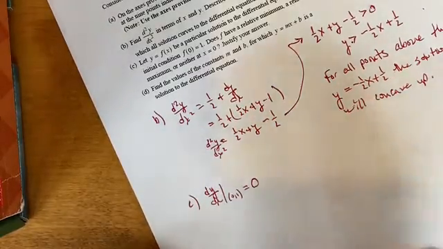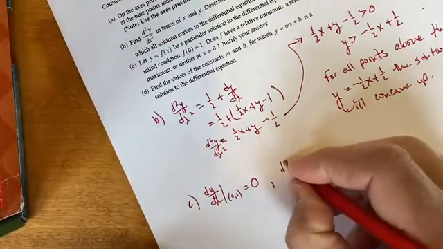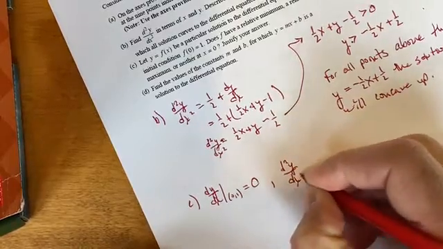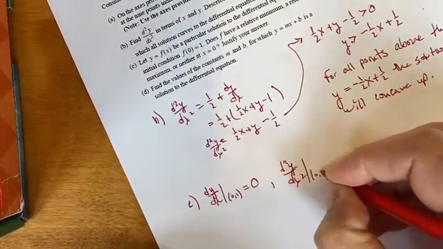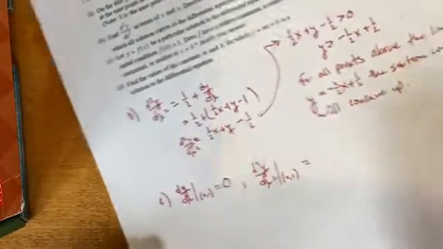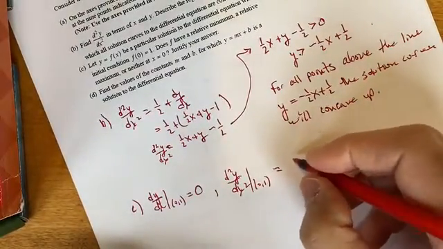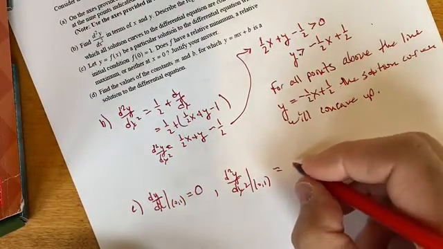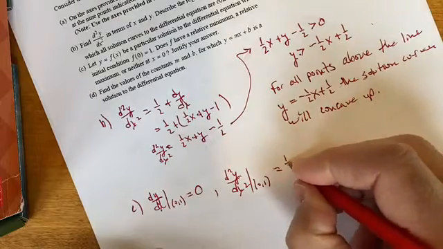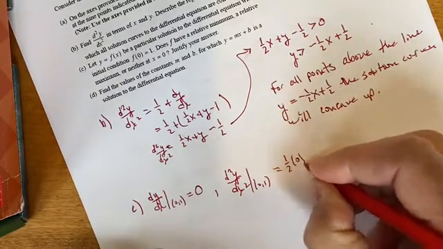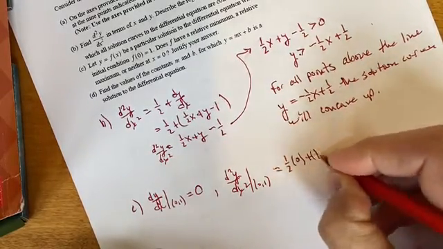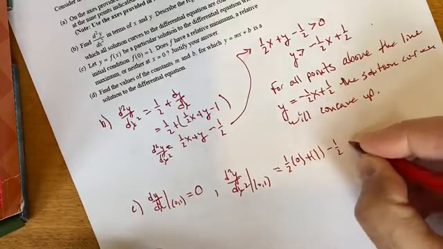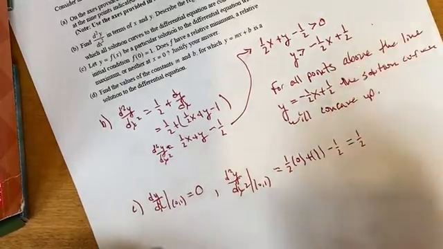So let's check the sign of the second derivative. D squared y dx squared at the point (0, 1) is positive 1/2. It looks like 1/2 times 0 plus 1 minus 1/2 is 1/2.